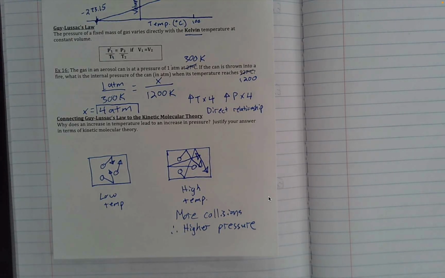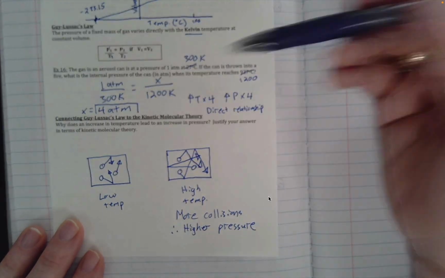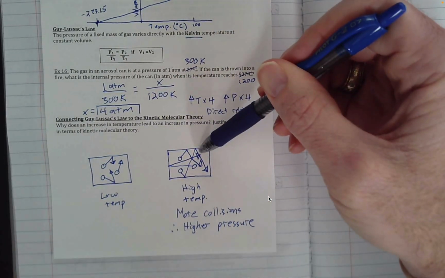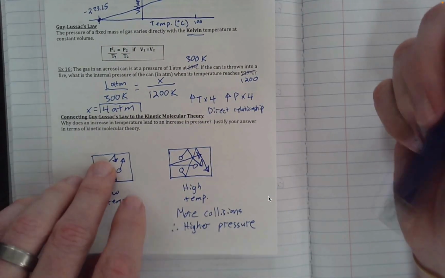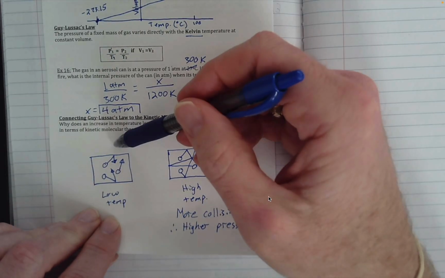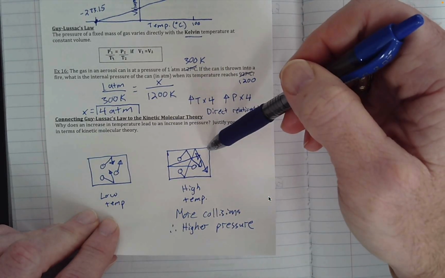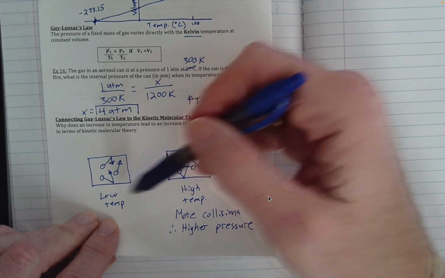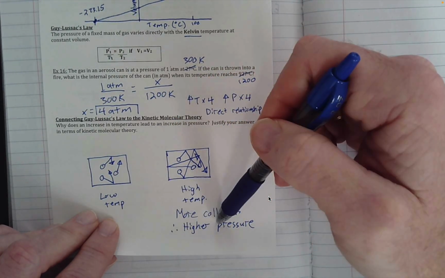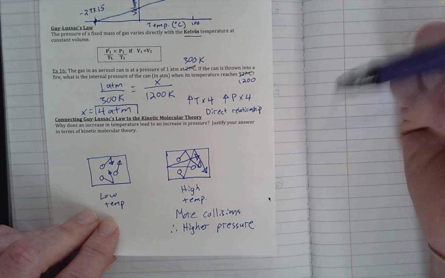Be ready for something like that, and be ready to explain it using a particle diagram. If you ever get one of these questions, feel free to draw a particle diagram. Sometimes a picture is worth 1,000 words. You don't have to completely write out your thoughts in a full sentence. If you draw diagrams, like I did, annotate them, and show that you know what you're talking about, that can probably count, all right?